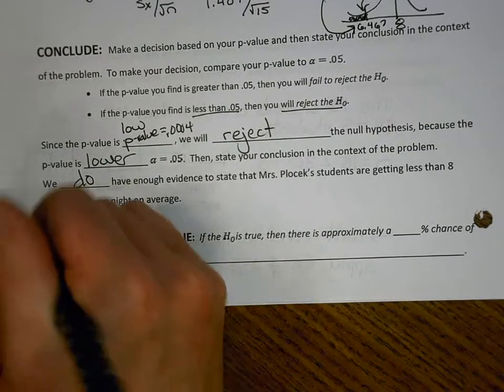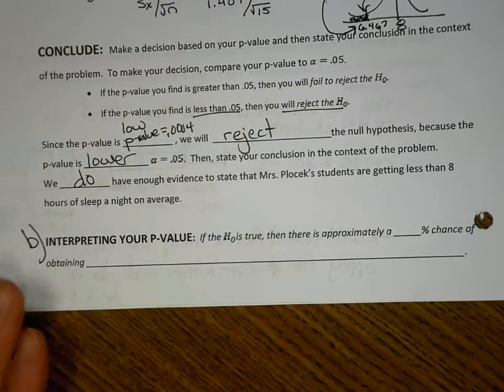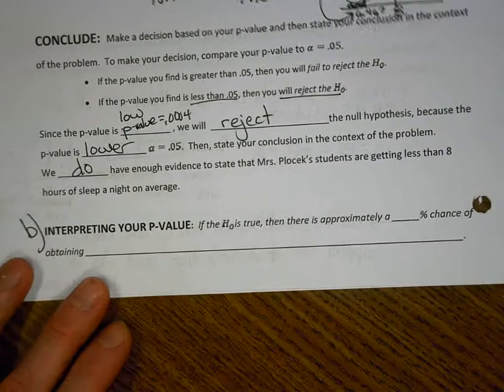The big part, this would be like part B on your question. Interpreting your p-value.